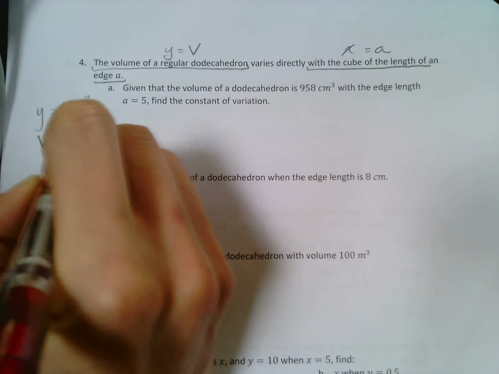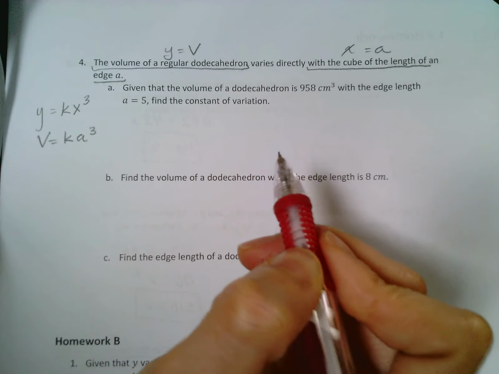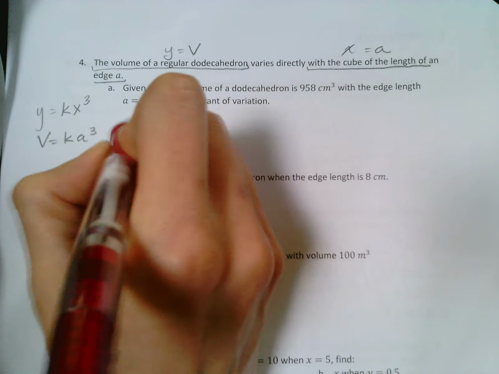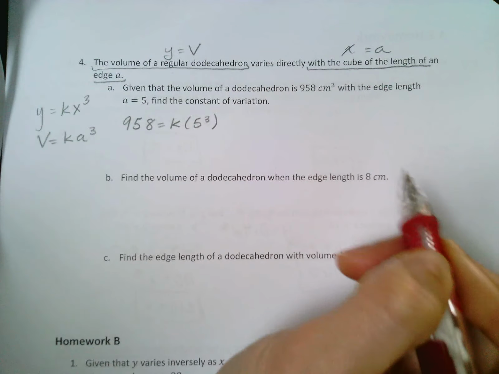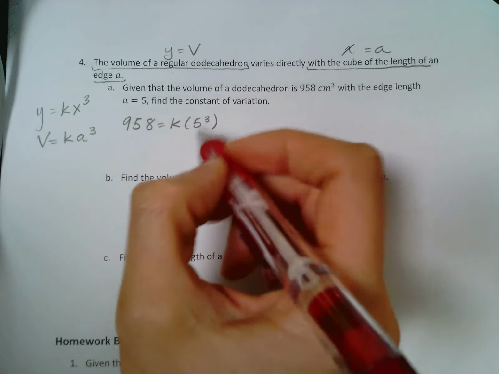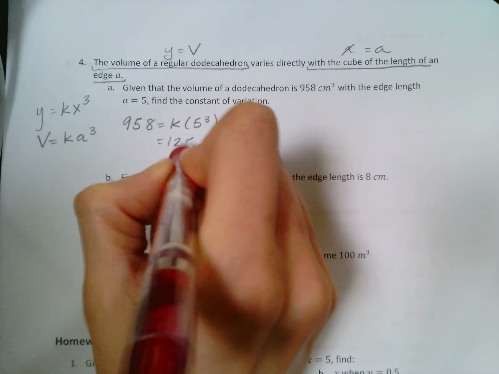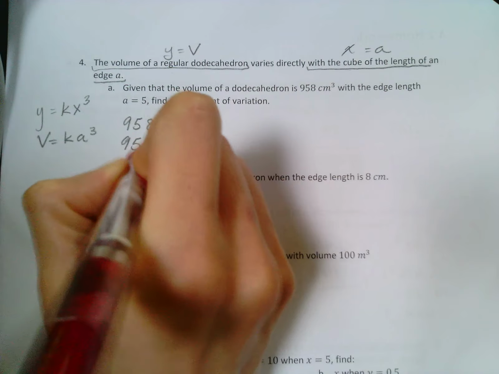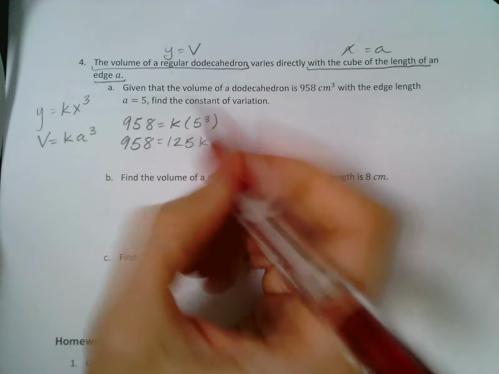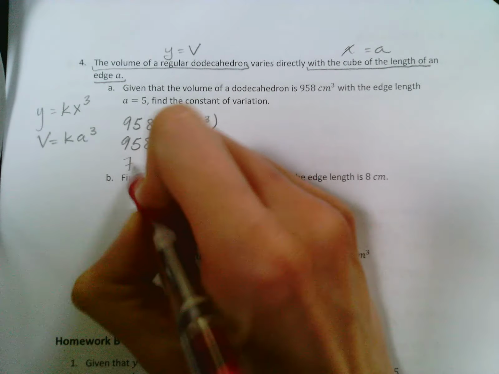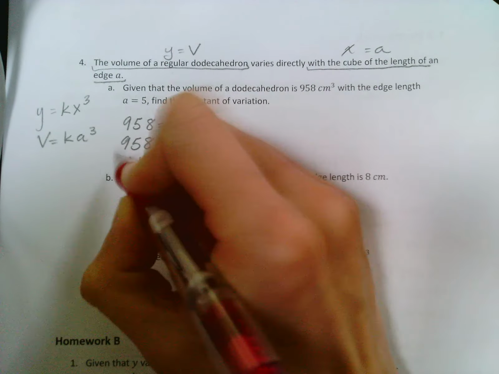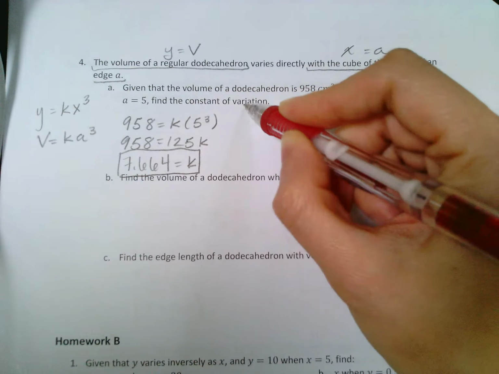So I do v equals k times a cubed. 958 equals k times 5 cubed. 5 cubed is 125, and k is being multiplied by 125. So 958 divided by 125 is 7.664.